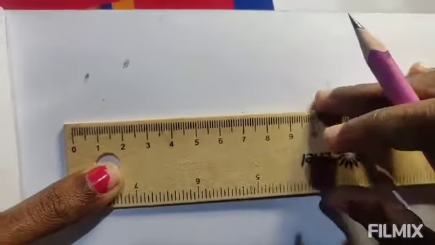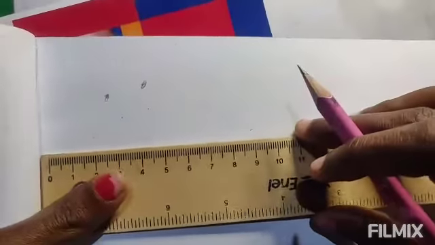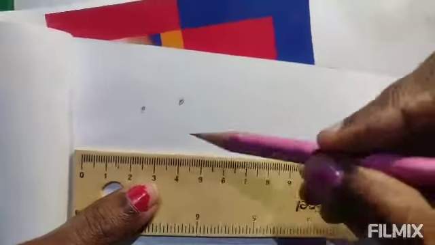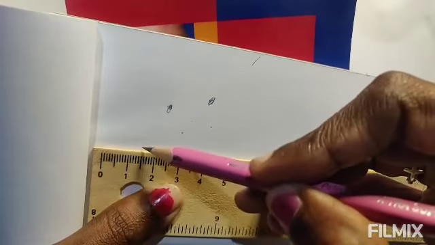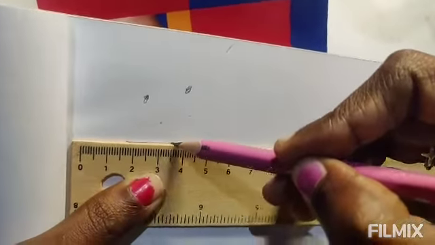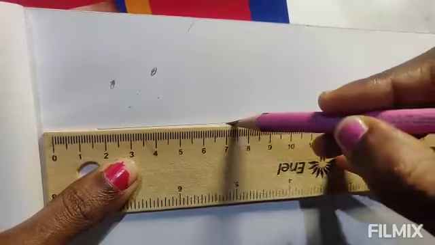Okay, after keeping the points, if you are a good person, you can directly draw. Otherwise, take out your scale and move it a little further. Then you join these 2 points. Don't go above or below, forward or backward. Just exactly start from the point and end at the point where it started. Okay, so this is the way to do it. After drawing this, there should not be any overlapping. It should just be a straight line.